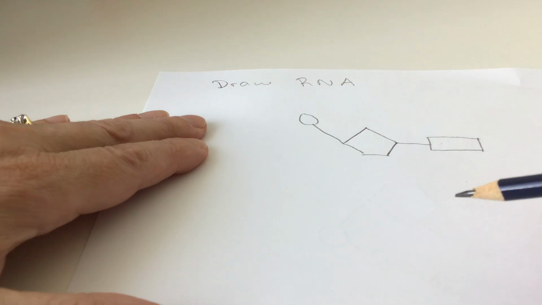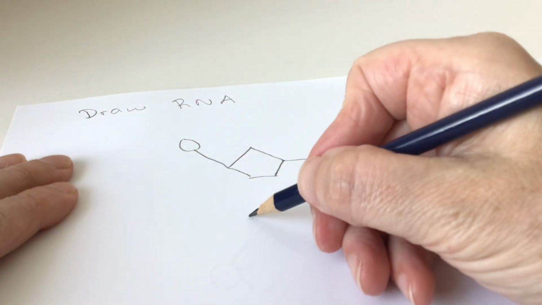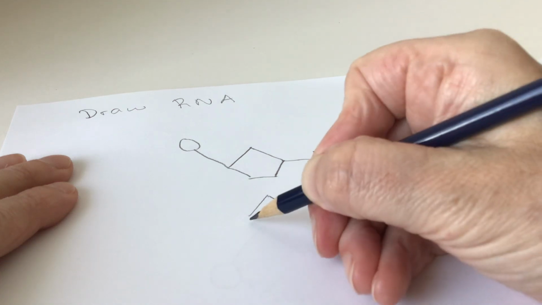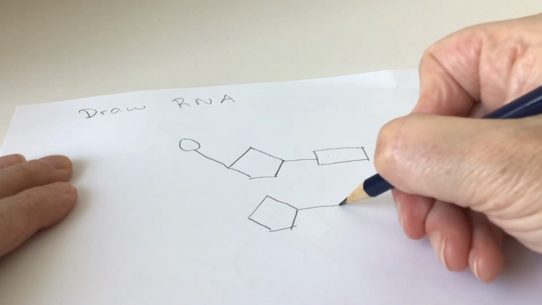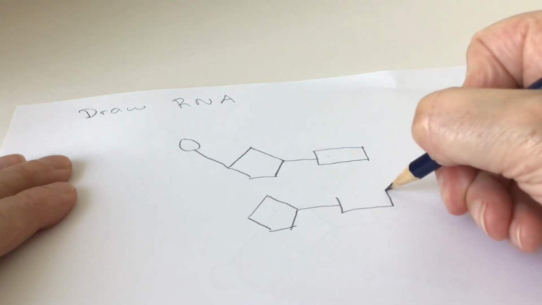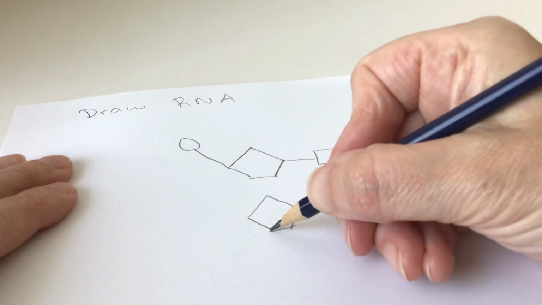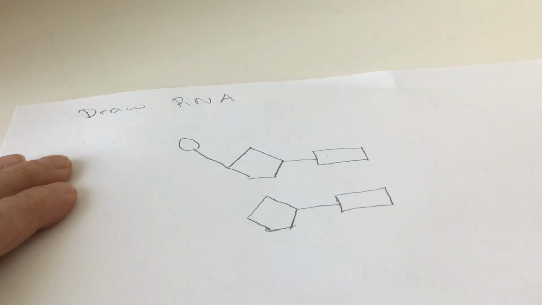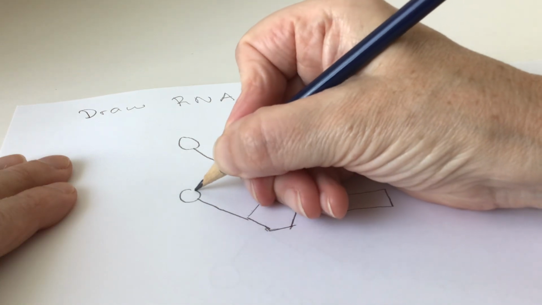We now want to mirror that just below. So if we draw the same pentagon again, carbon 1 to the next nitrogen containing base. These rectangles can all be the same size, no need to show the difference between the purines and pyrimidines. And again up here we're going to have a phosphate group.